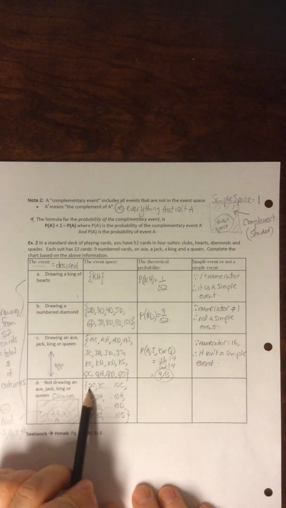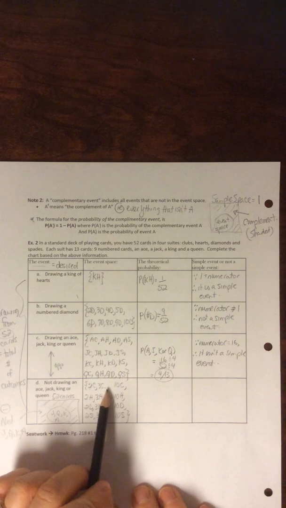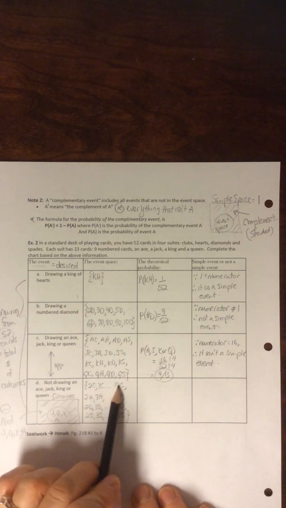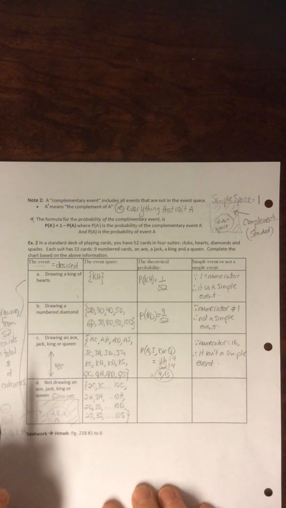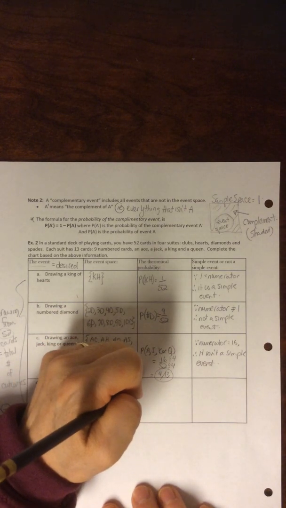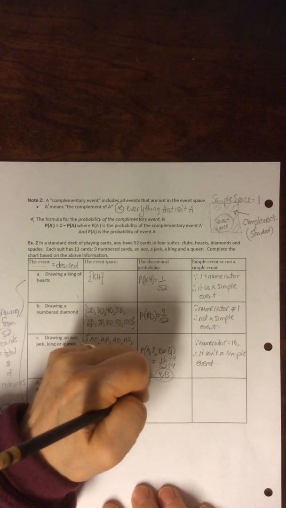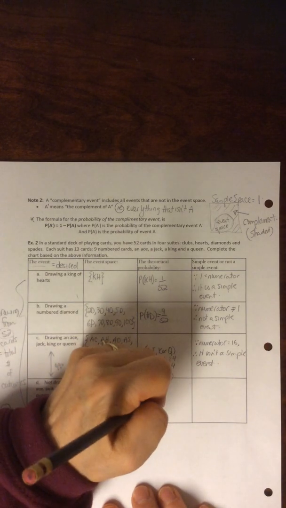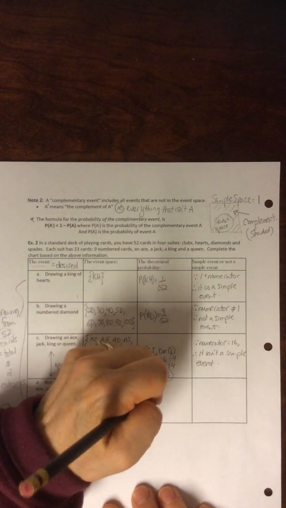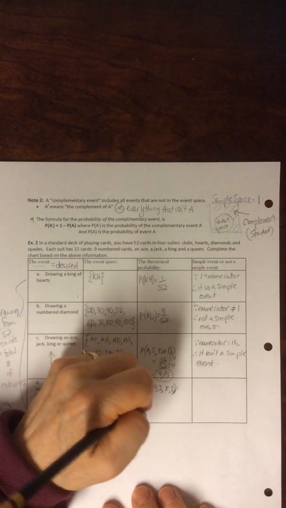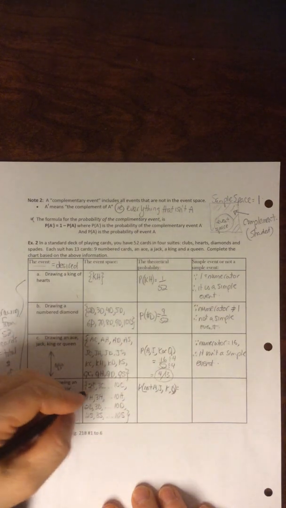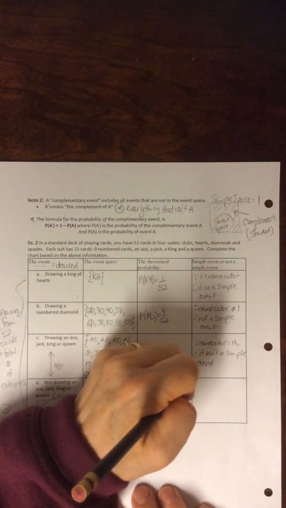Okay, so there is, if you count all of these, including the ones that aren't written, you would have 9 more, 9 after that, 4 groups of 9. So 4 groups of 9 are 36. So you could say the probability of not an ace, a jack, a king, or a queen, okay, so not these is 9 times 4 is 36 out of 52.